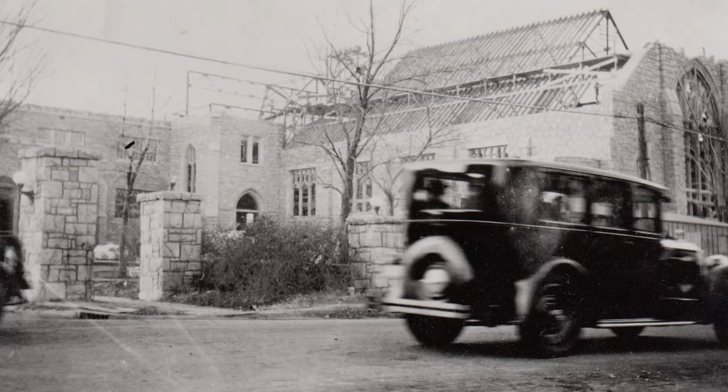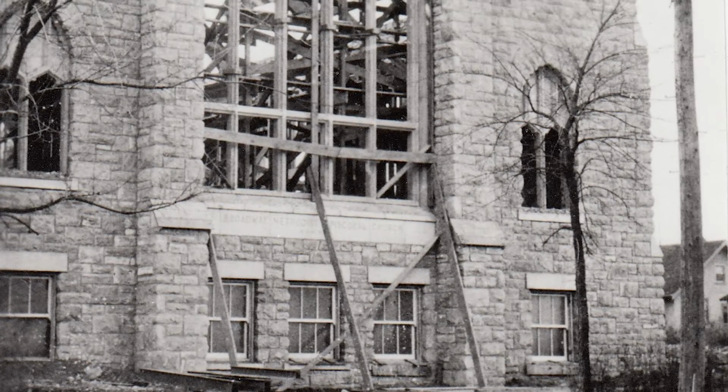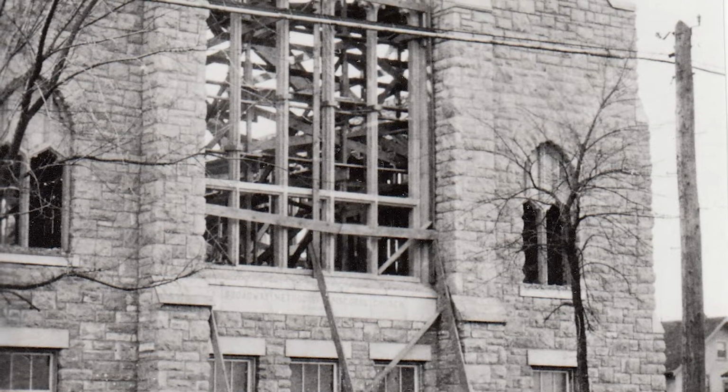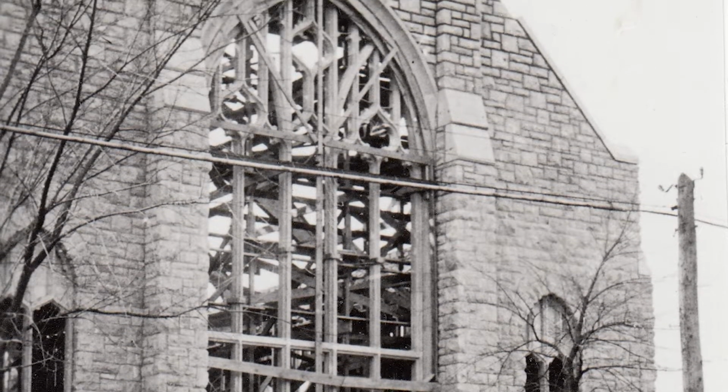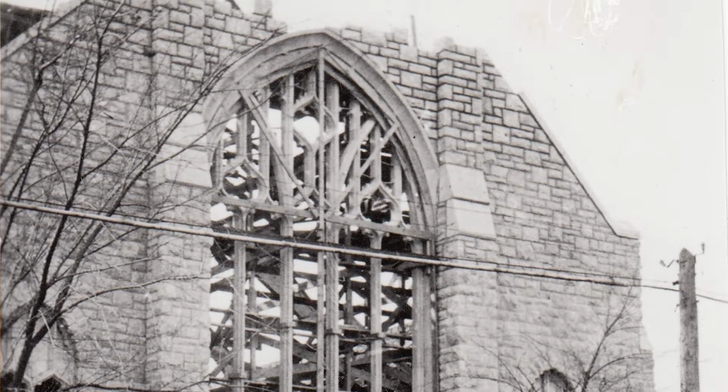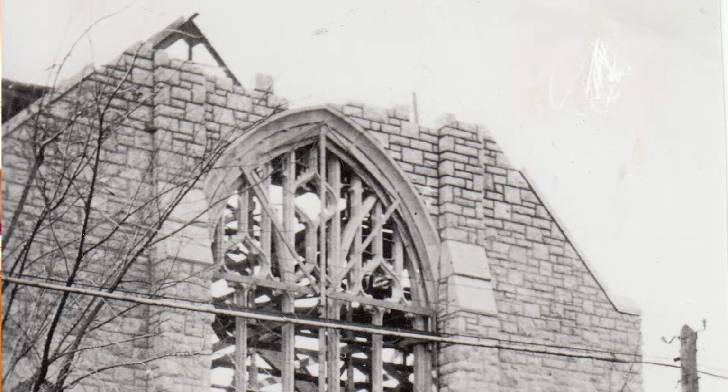My wife's father built this building. He was an immigrant from Sweden in 1910 and was 18 years old, and 20 years later he built this building in 1925 and 26.